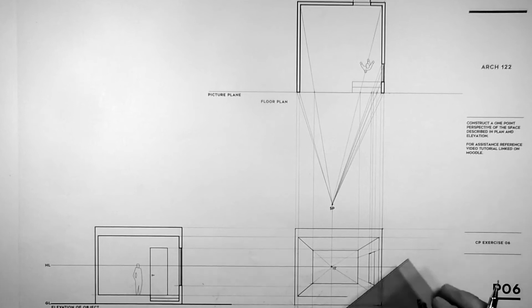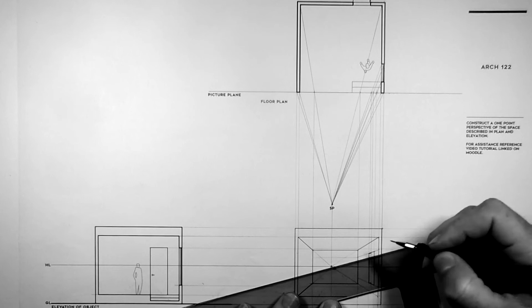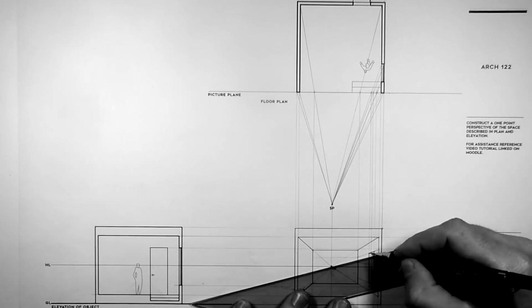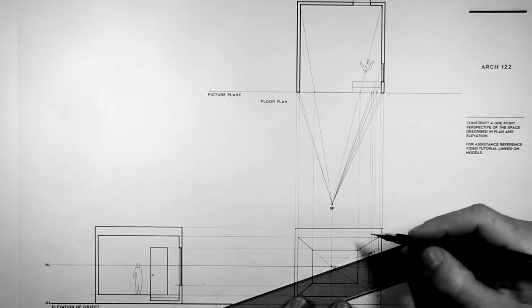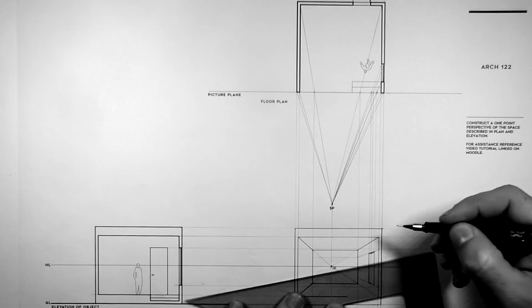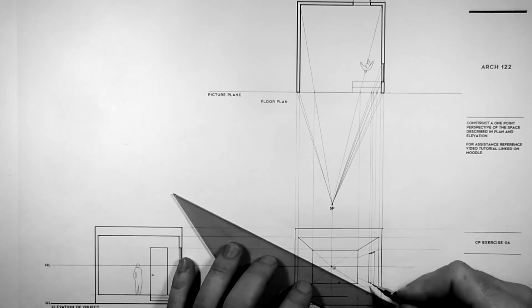And from the end of those, projecting from the vanishing point through that point, we can finish the window head and the window sill.